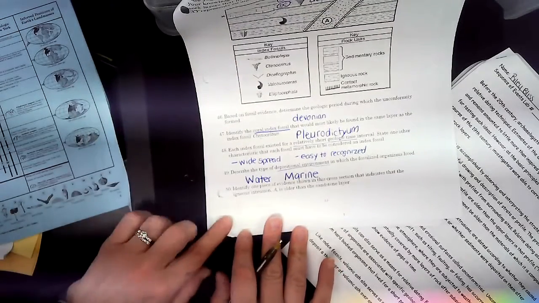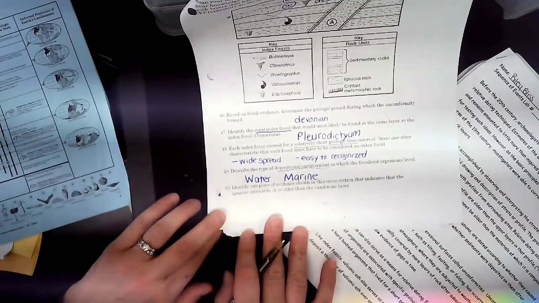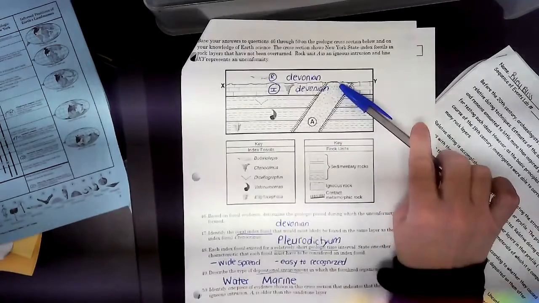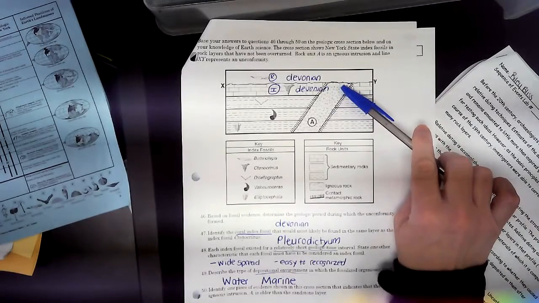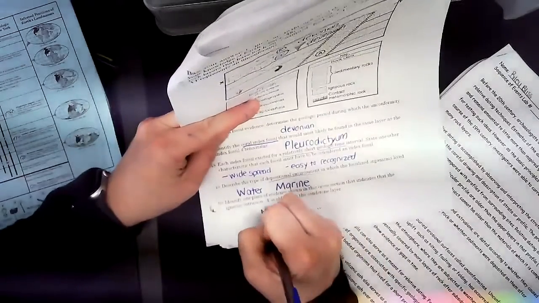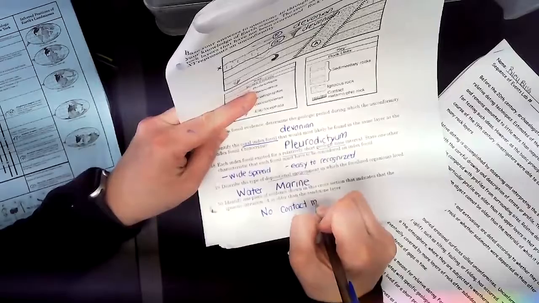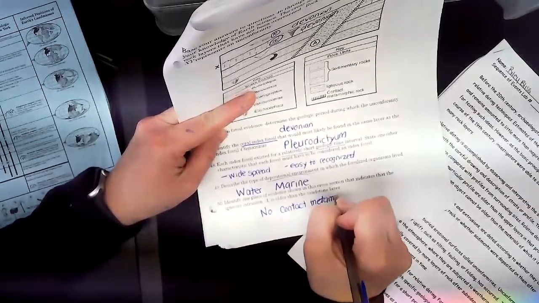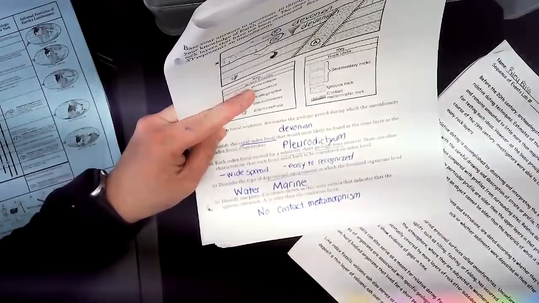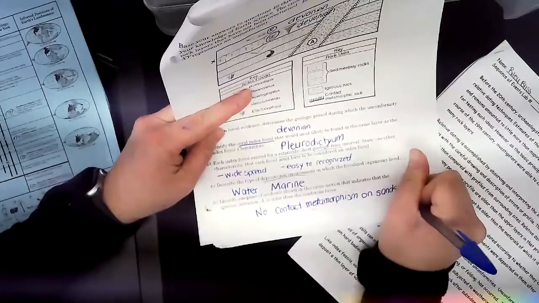And then one more thing, state one piece of evidence shown in this cross-section that indicates that the intrusion is older than the sandstone. What you got, Brennan? No contact metamorphism. Where is there no contact metamorphism, by the way? Right, on the sandstone.